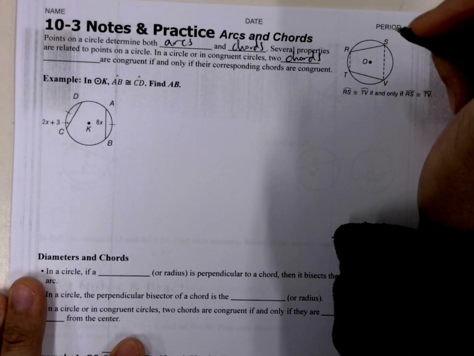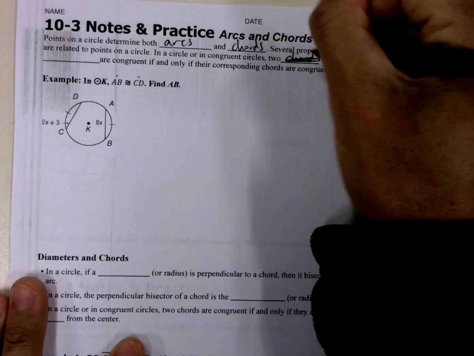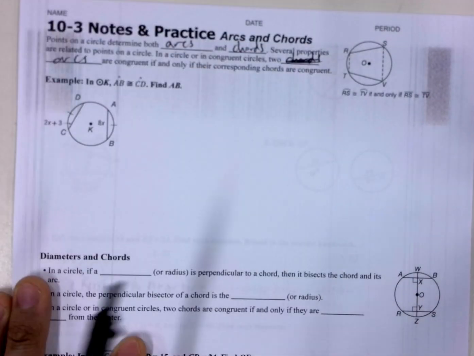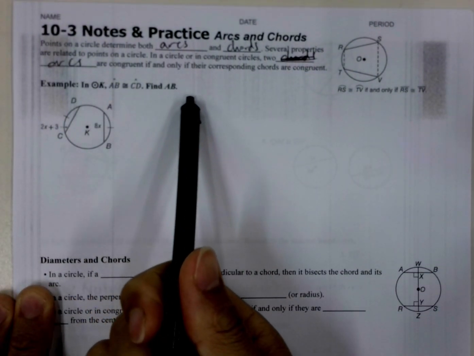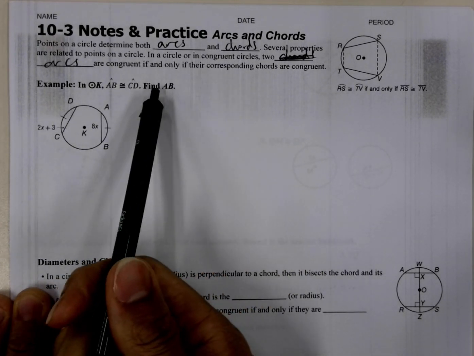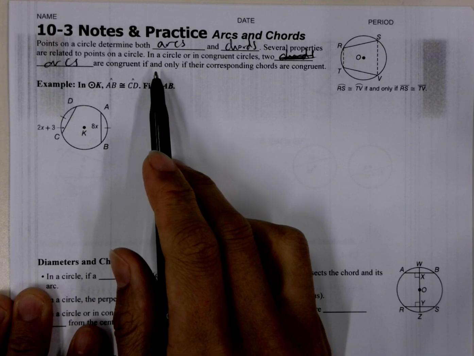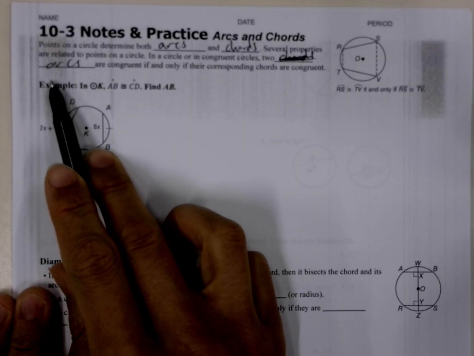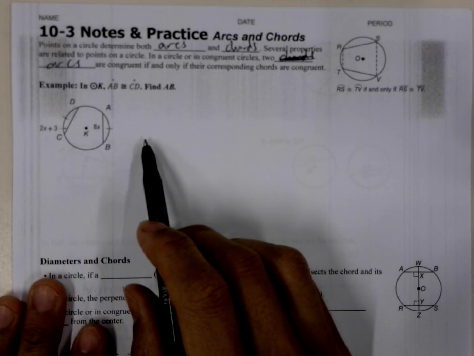Two arcs are congruent if and only if their corresponding chords are congruent. And the "if and only if" means it goes both ways. That if two arcs are congruent, then that means their corresponding chords are congruent.